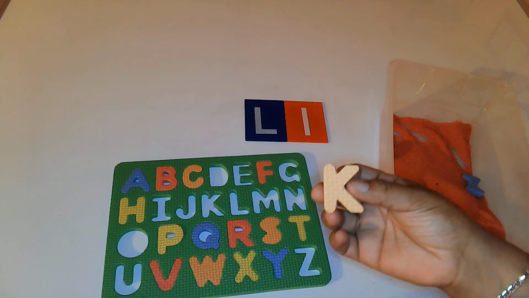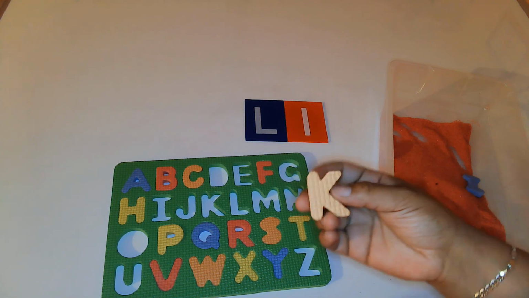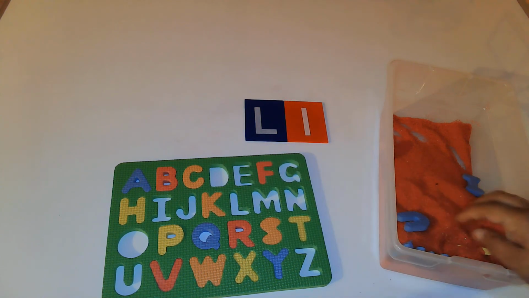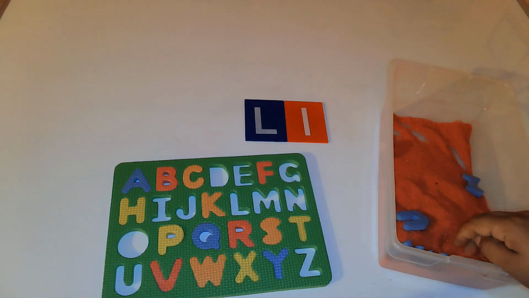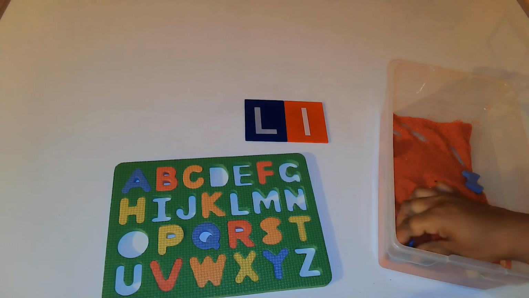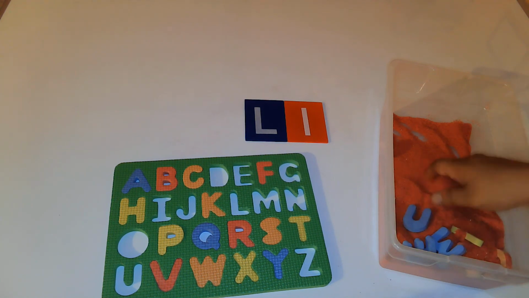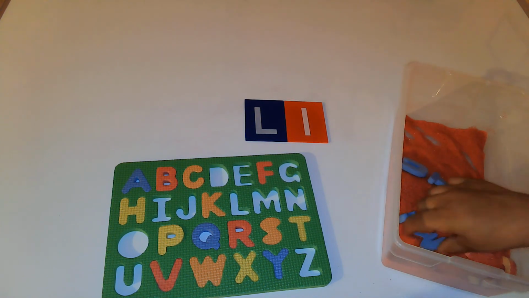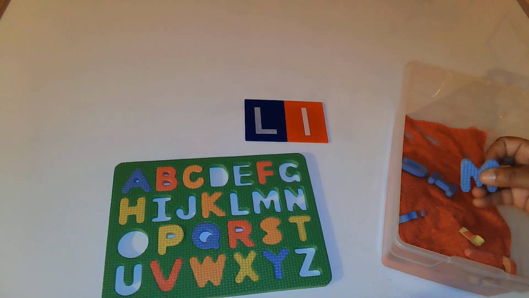The next letter I have is the letter K. Can you say K? Great job. And K can be for kite. And a kite is something that you take outside when the wind is blowing, and you can fly it in the sky. So we're almost done, friends. We have just a few more letters.